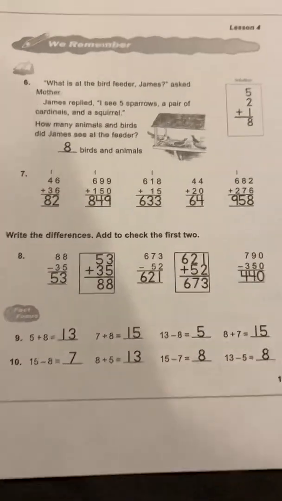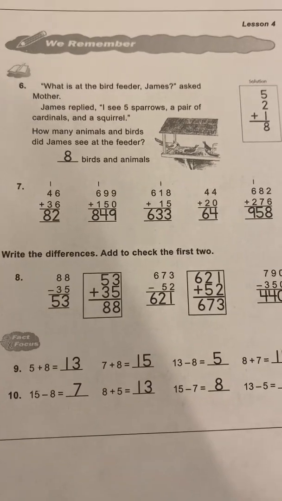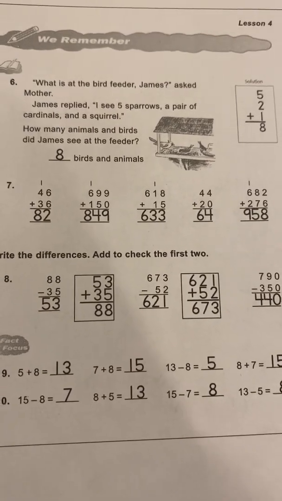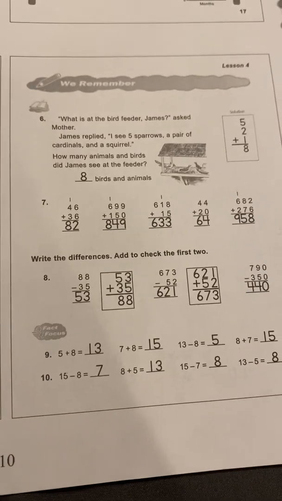The next page. Sometimes she does fantastic with the story problem, and sometimes she has trouble setting up her problem to find the solution. I would just let her try it first, and if she has trouble, then kind of talk her through it.